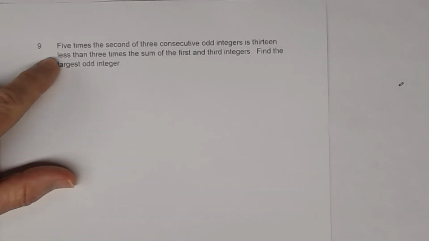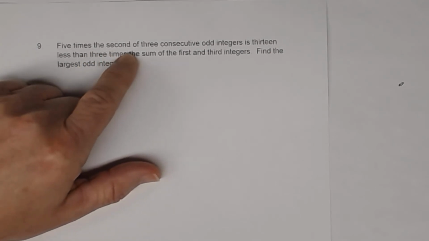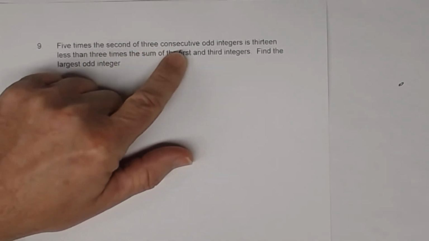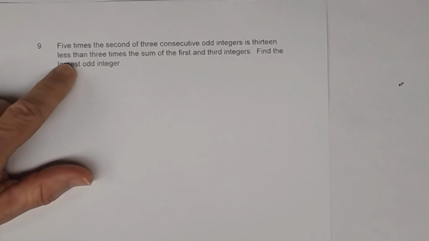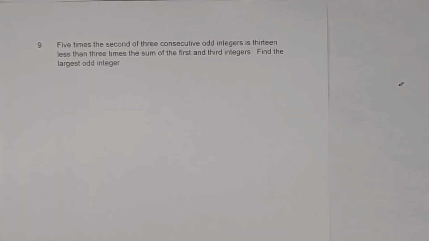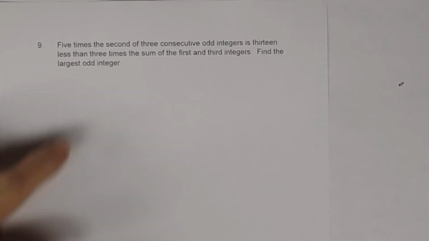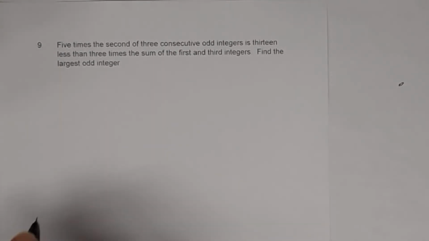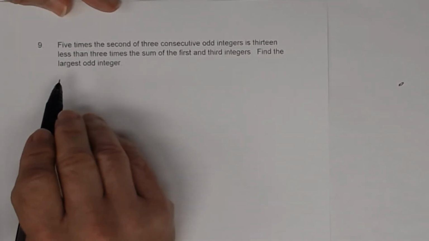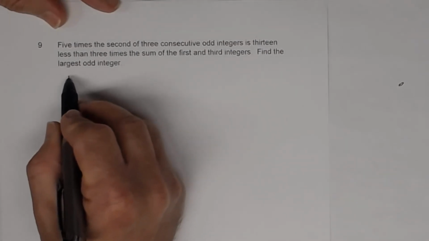So it's almost like number 8. 5 times the second of 3 consecutive odd integers is 13 less than 3 times the sum of the first and the third integers. And you want to find the largest odd integer. Okay, don't make that difficult. It's fairly simple. Watch how we're going to do this.